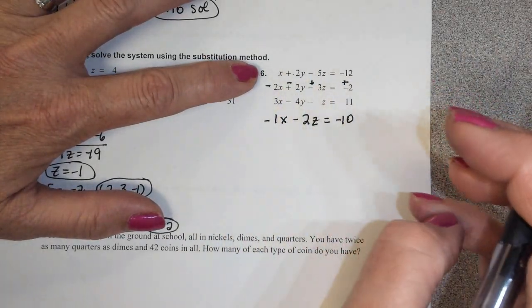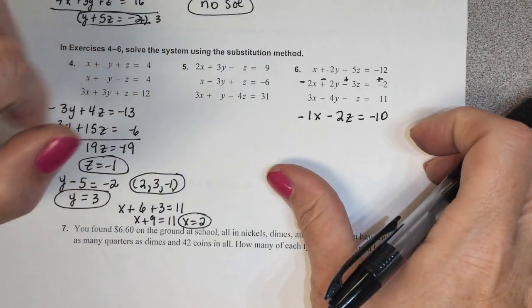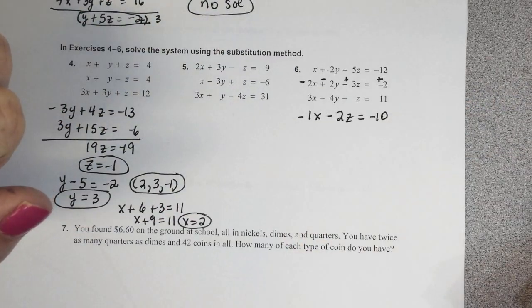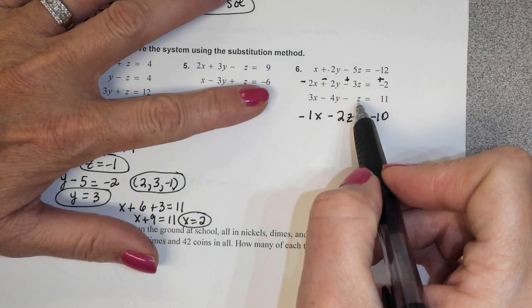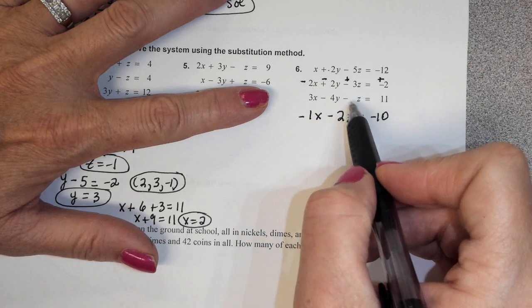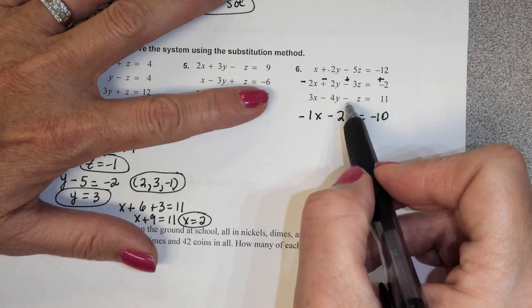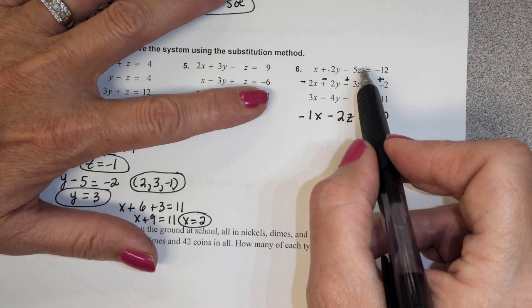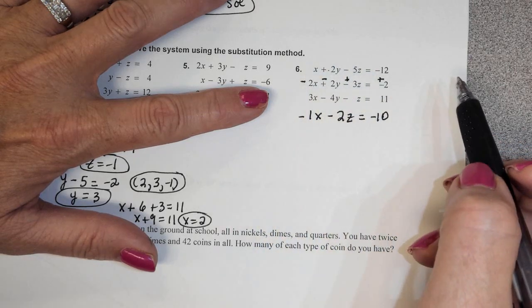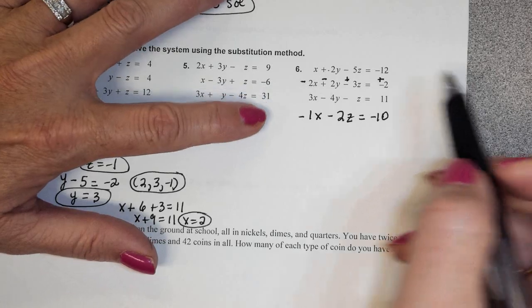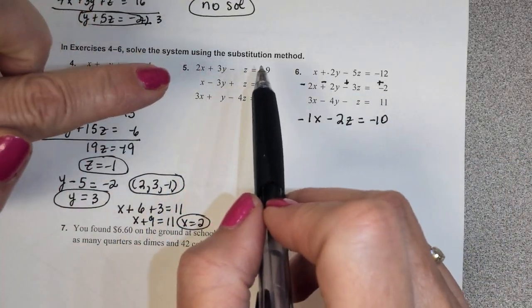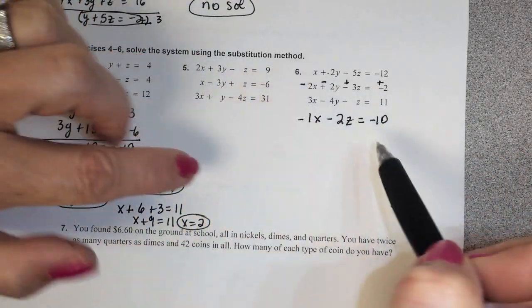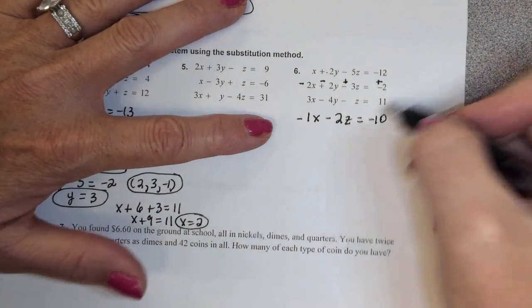Yes? It says solving the substitution. Oh, it does, doesn't it? But we are never going to do it that way unless it's the easiest way. And I don't think that's going to be the easiest way. If I wanted to do substitution, I would have to solve this for z. And then I would have to substitute that in here and here, and then I would still have to use elimination anyway. So I'm never going to force you to do it a way that's not the easiest way. All right, but thanks for pointing that out.